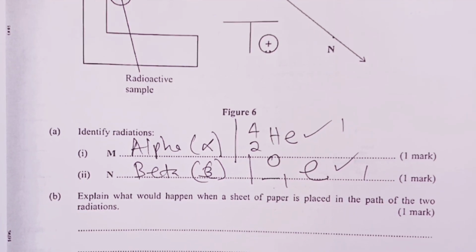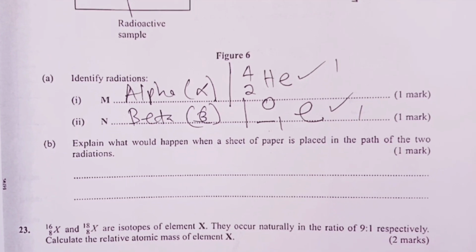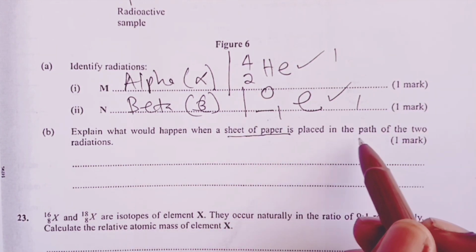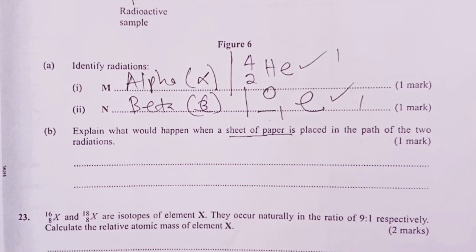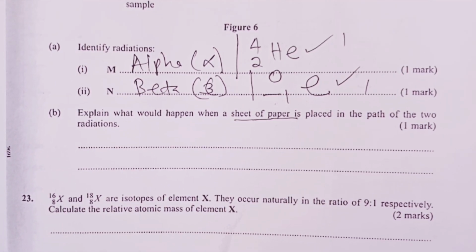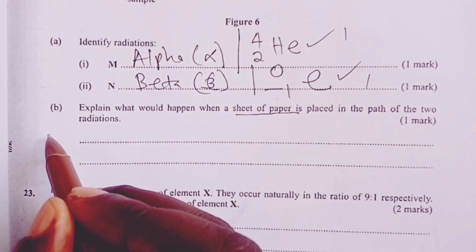Part B, explain what would happen when a sheet of paper is placed on the path of the two. So we know that beta will penetrate a sheet of paper, but alpha will be stopped.